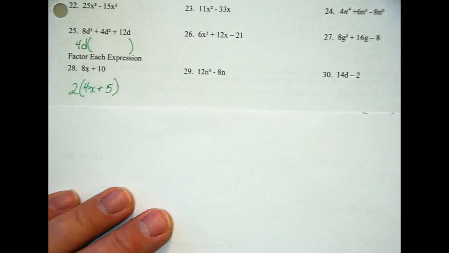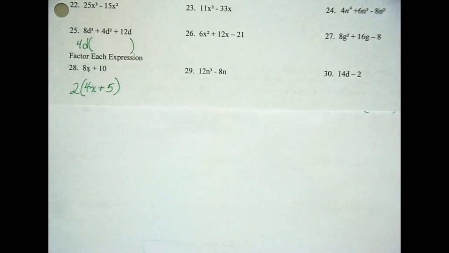Everyone try 29 there. Give it a go. All right, go ahead and share with your neighbor what you got on 29.